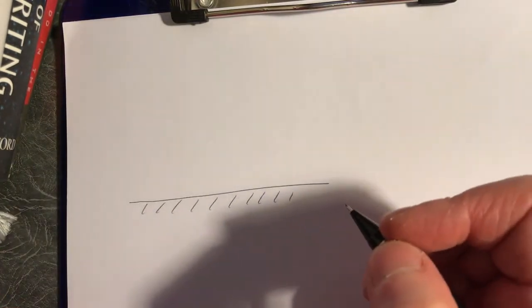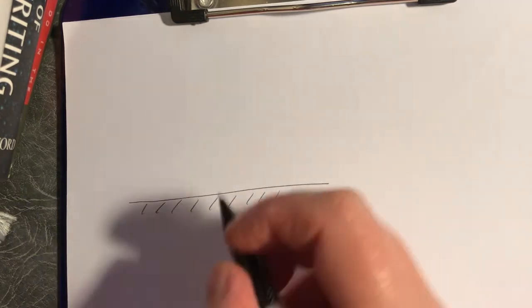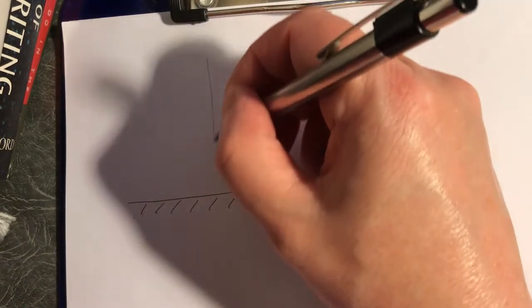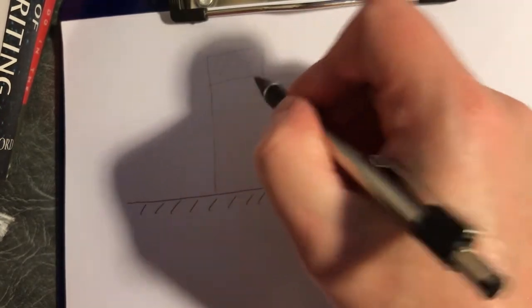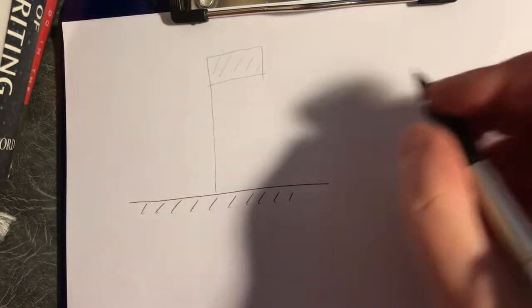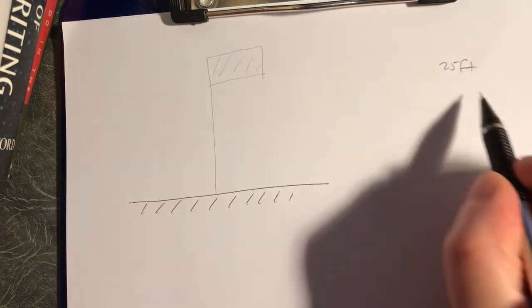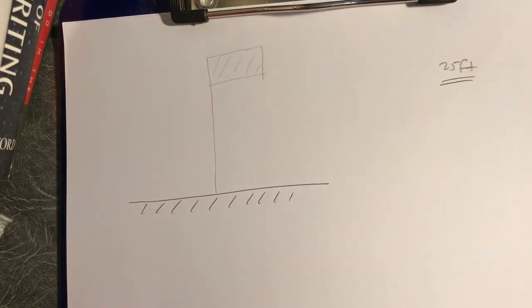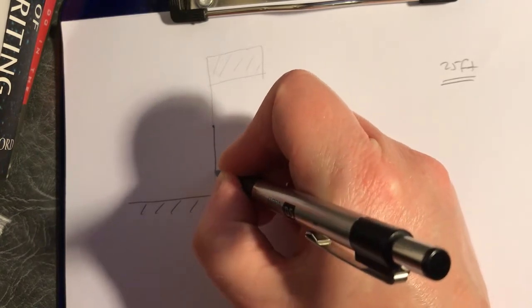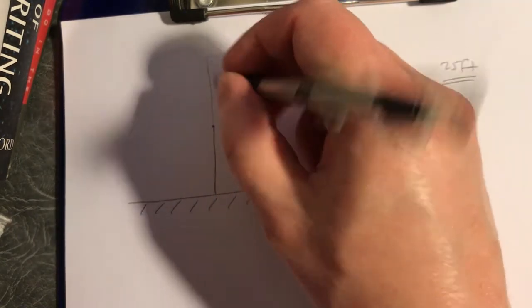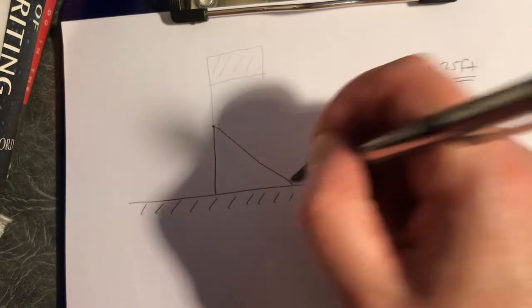Okay, so today we've got a question that goes like this. Suppose that you've got a wooden flagpole. I'm drawing it lightly because tragedy is going to strike in a minute. So here's our flagpole, and it was 25 feet tall initially, but then there was a storm and it broke, maybe about here, and the top bit tipped down to the ground.